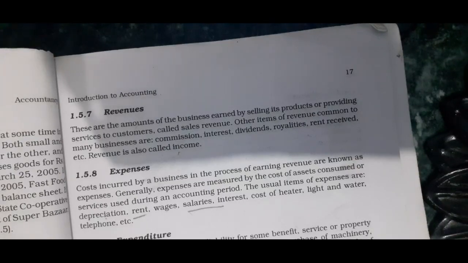Example: suppose goods costing 4 lakh are sold for rupees 5 lakh. The sale amounting to rupees 5 lakh is the revenue. The cost of 4 lakh is the expense. The difference, 1 lakh rupees, is the income. Suppose a producer has manufactured a product at a cost of 4 lakh and sells it for 5 lakh rupees.